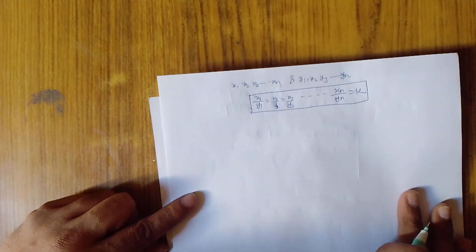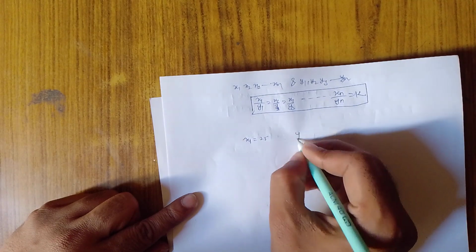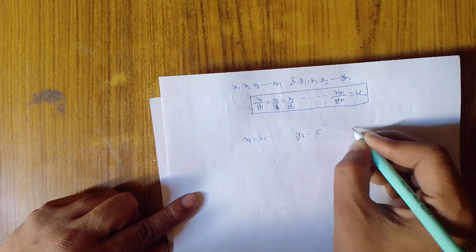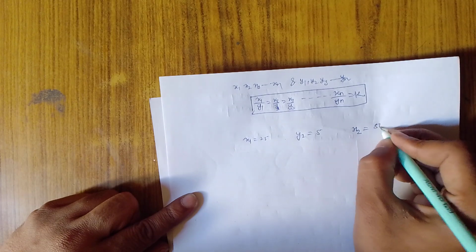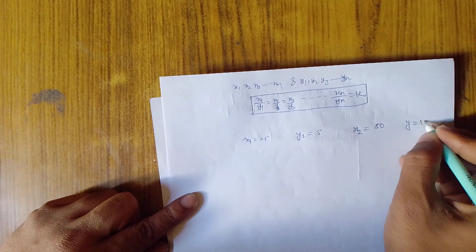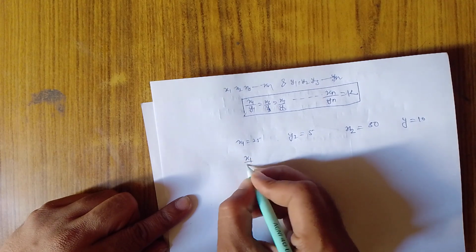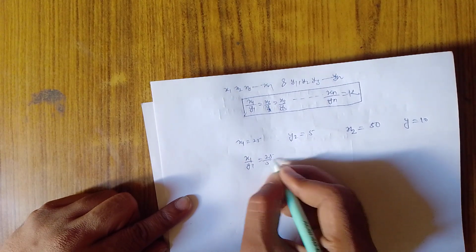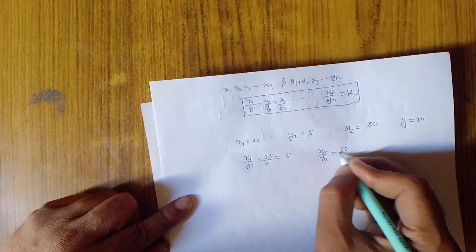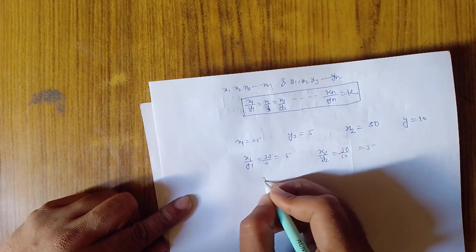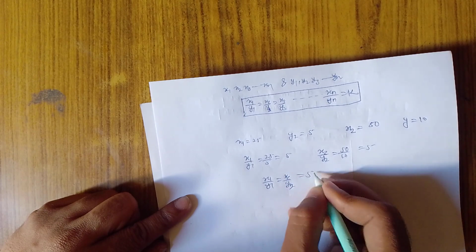For example, I will take an example. Suppose x1 is equal to 25 and y1 is equal to 5, and x2 is equal to 50 and y2 is equal to 10. Then x1 by y1 is equal to 25 by 5, that is 5, and x2 by y2 is equal to 50 by 10, that is 5. That is, x1 by y1 is equal to x2 by y2 is equal to 5.